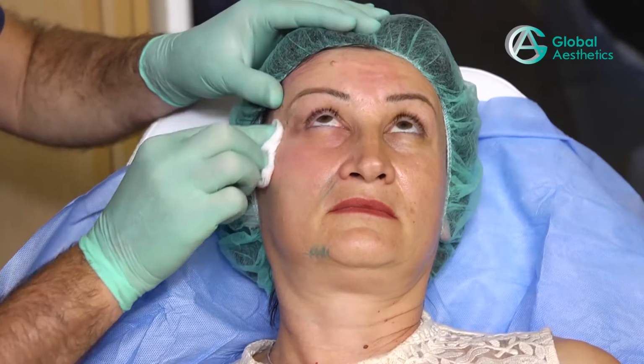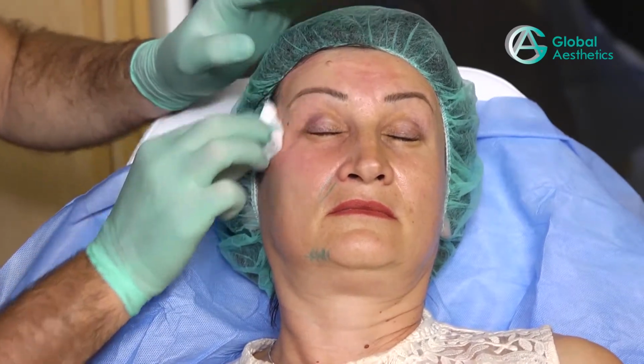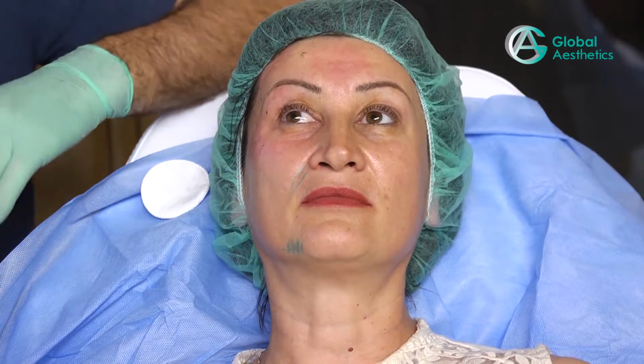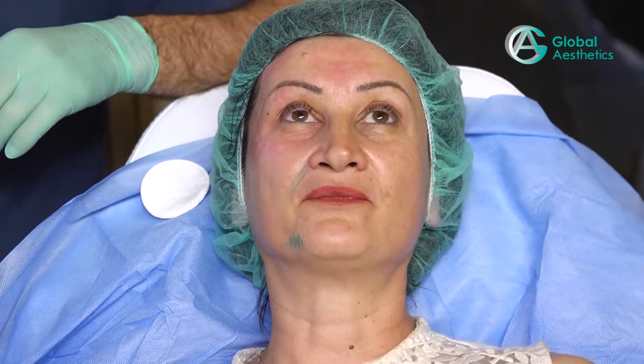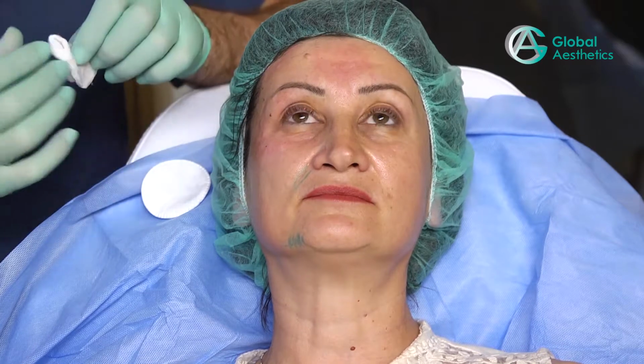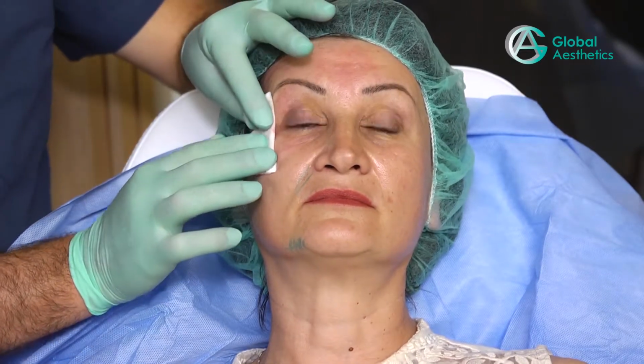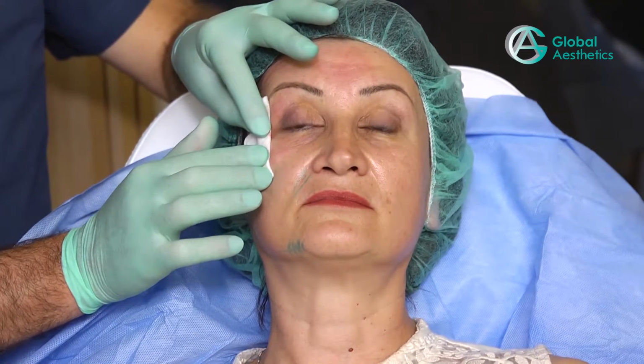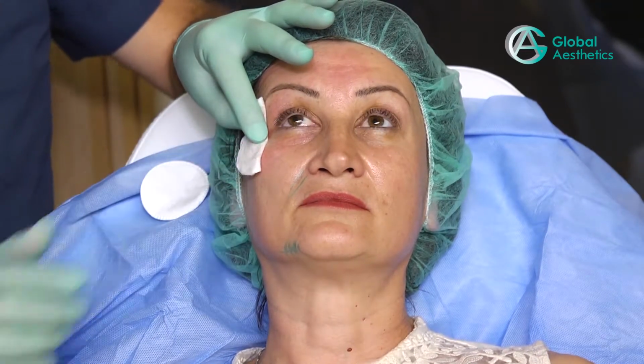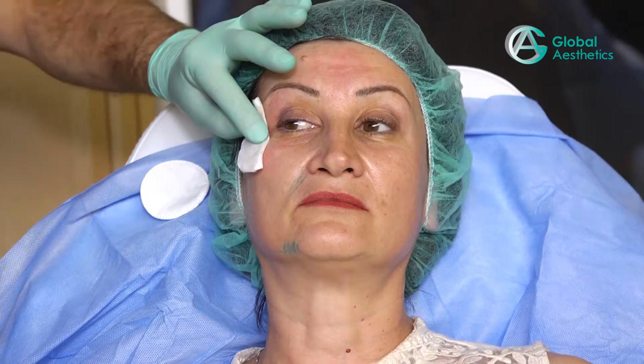What is the quantity that you inject with one insertion of the needle? It's very low. It depends on the area. In the forehead, the skin is thicker, so I put more. How much in the forehead? The pocket is just one drop.